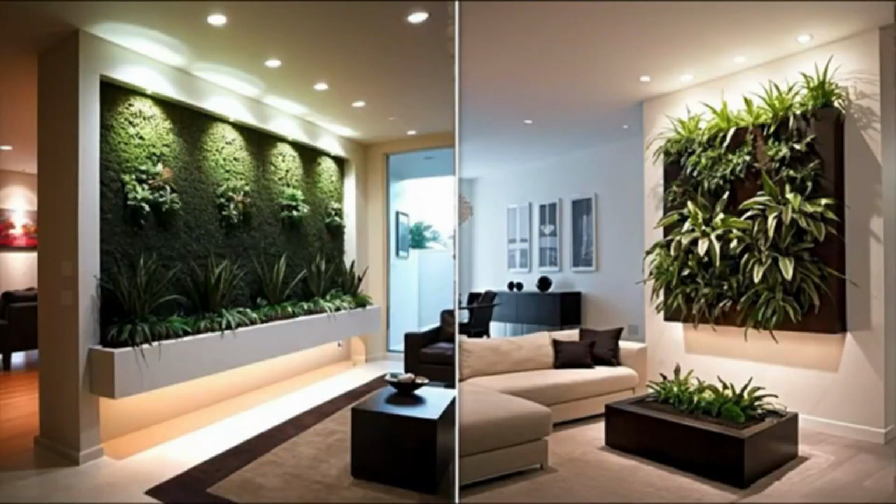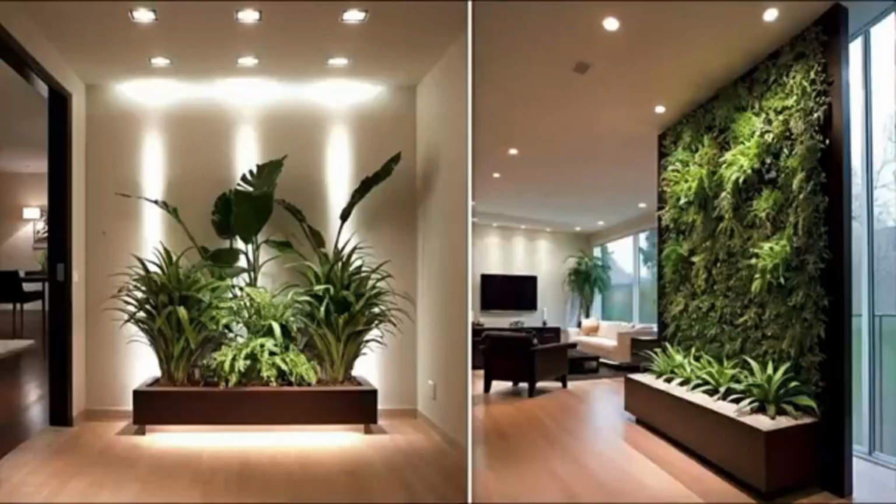52. Indoor plant stands with lights. Incorporate plant stands with built-in grow lights to ensure your plants get enough light even in darker corners of your home. 53. Seasonal plant displays. Change your plant displays with the seasons.